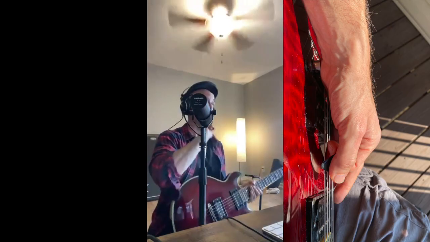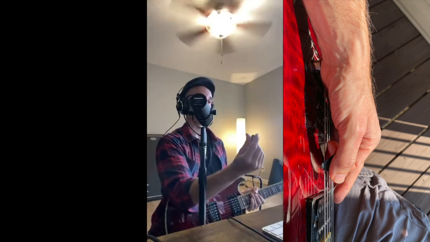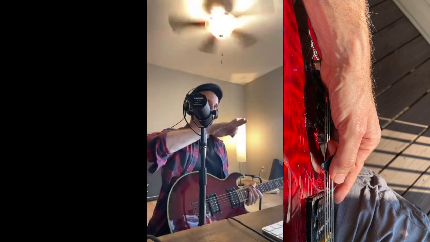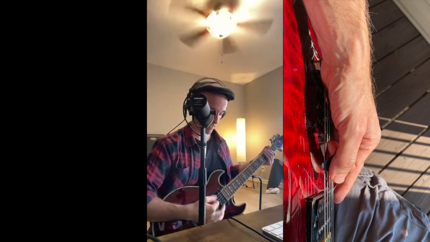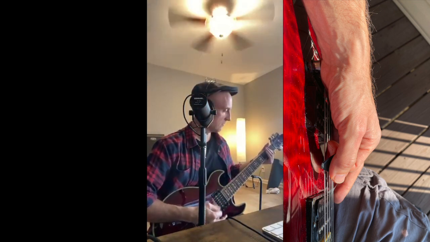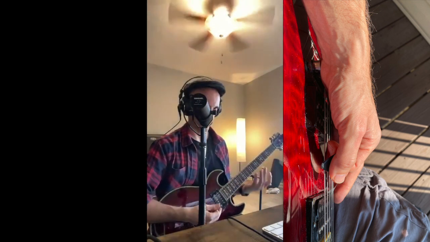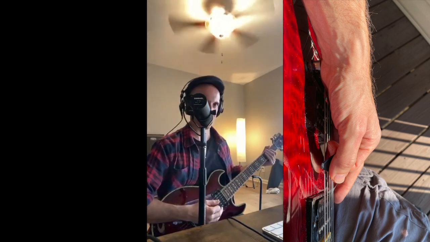The tip of the pick is almost facing the ceiling more, exactly. And like the butt, whatever you call this, the back end is a little bit more forward. Allows you to dig in more, and it just sounds way more aggressive as opposed to... you guys can't hear this at all, can you?